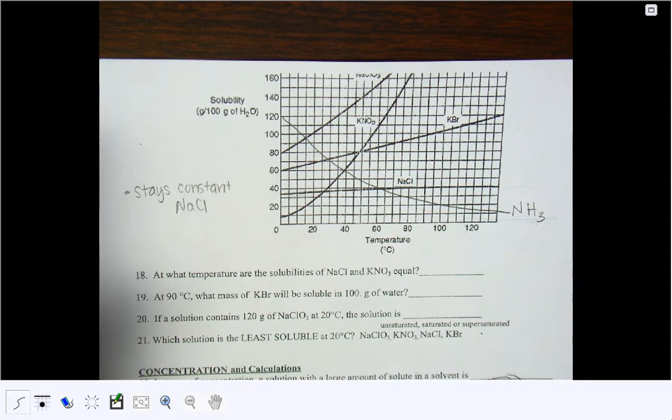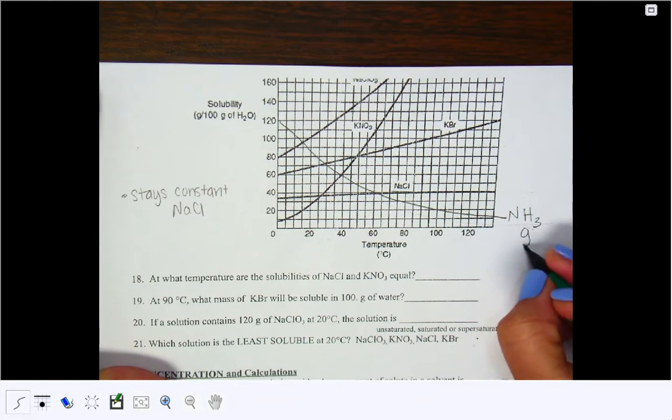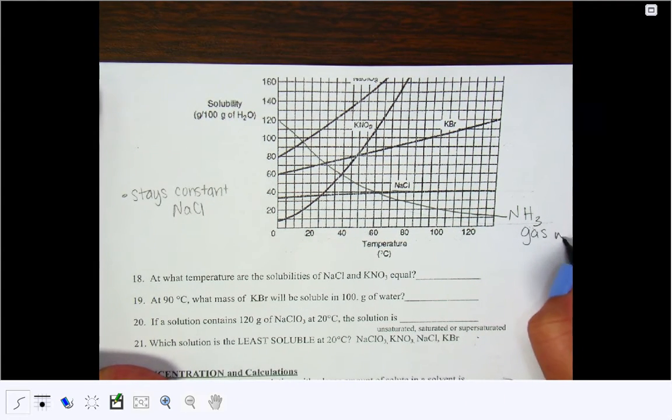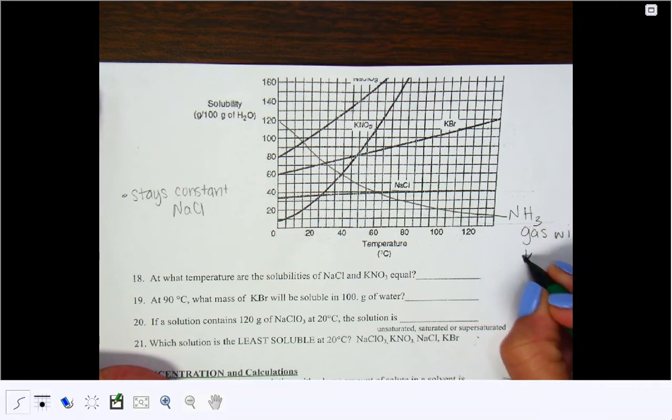what would this be evidence of? So you may remember, it was a state of matter. You're thinking sodas, hot sodas, huh? A gas, okay? So gas will decrease in solubility. They are the only ones, all right?